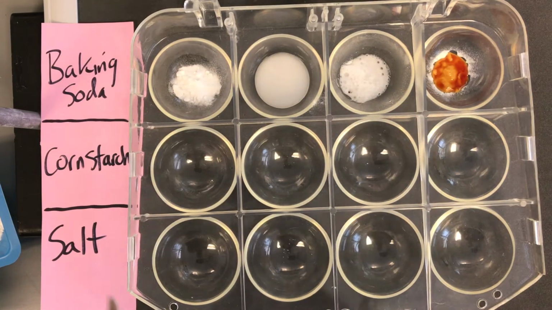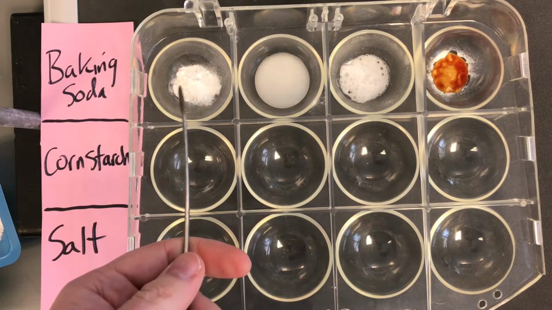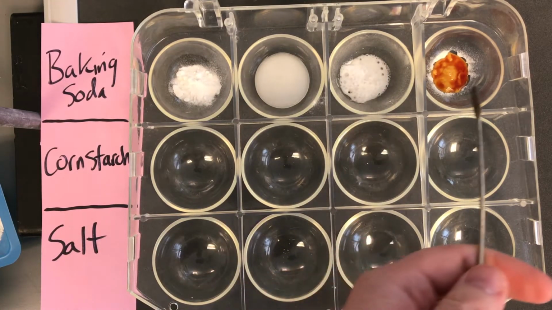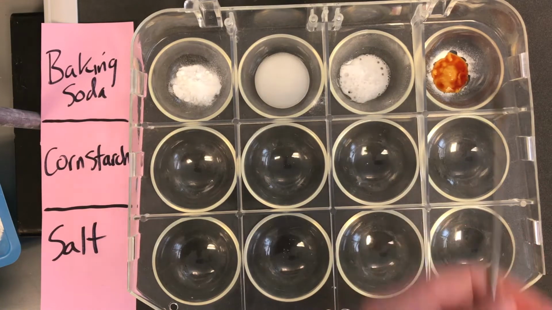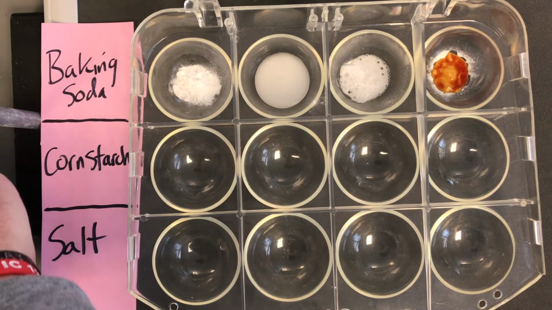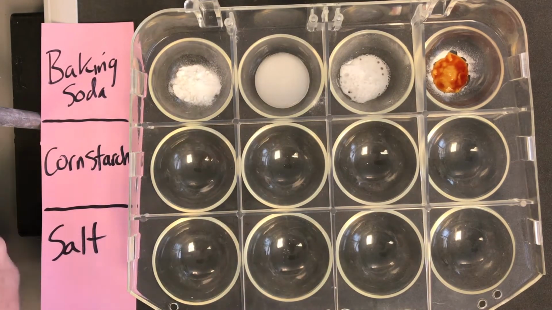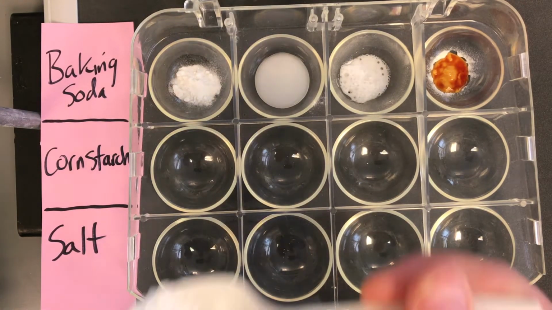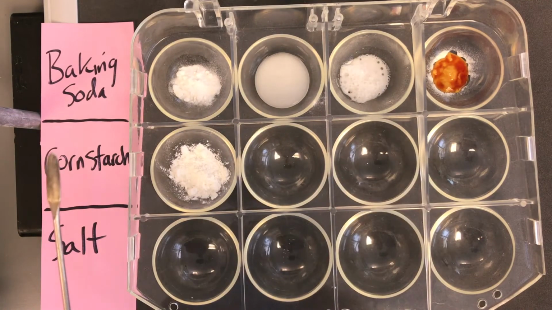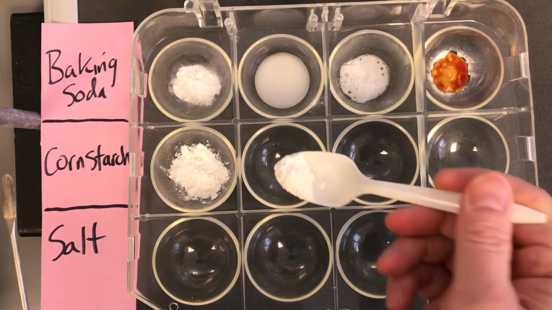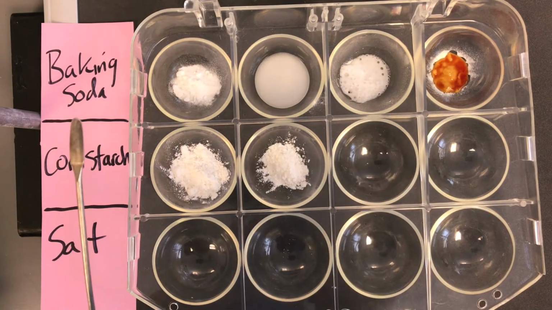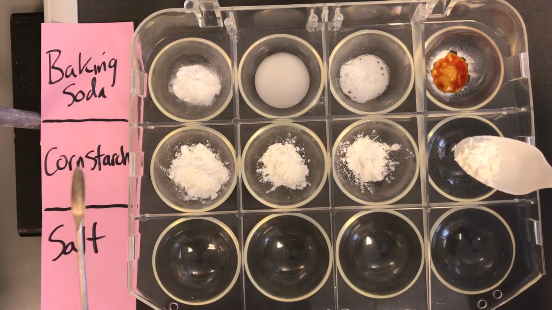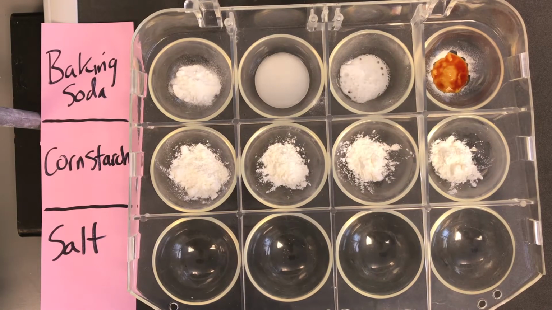So there you have your first three. Again, we had our unmixed baking soda, our baking soda with water, our baking soda with vinegar, and then our baking soda with the iodine. The next one we're going to do is the cornstarch. So I'll put a little cornstarch. There's our sample comparison, the unmixed. We'll have one with the water, some with the vinegar, and then some with the iodine.